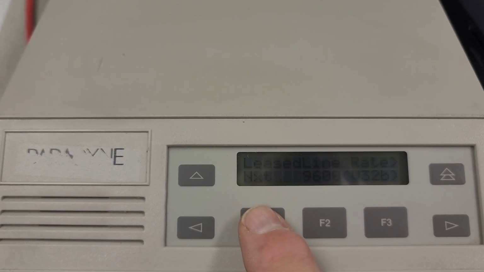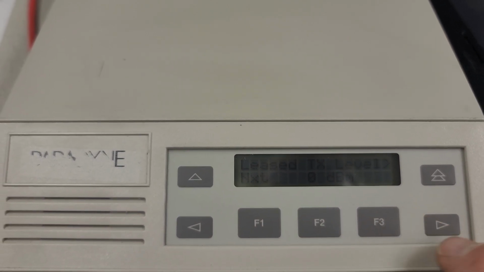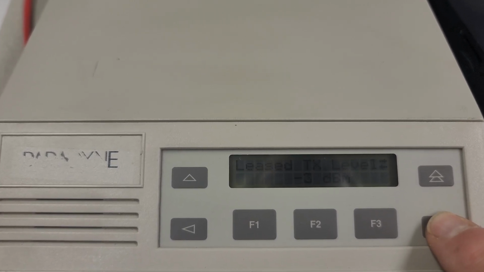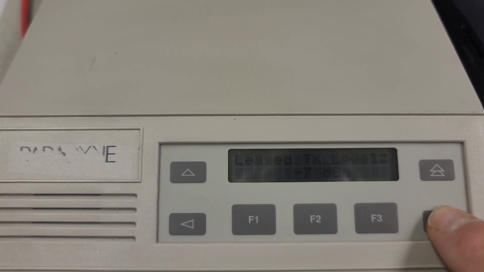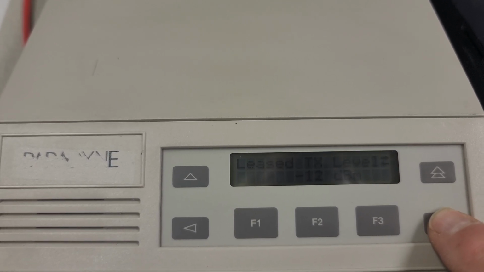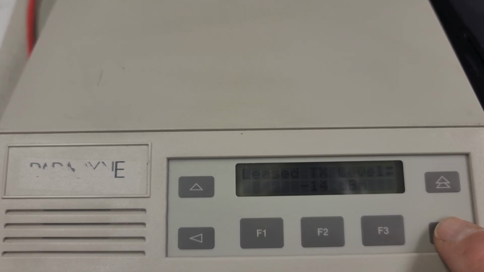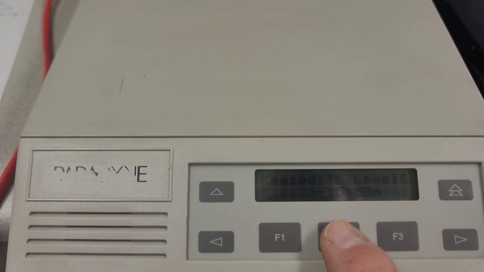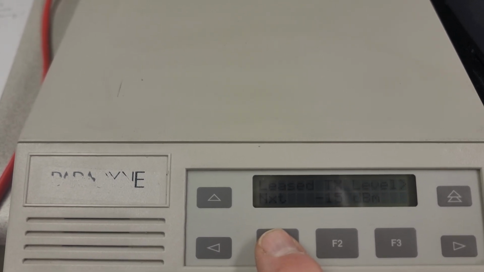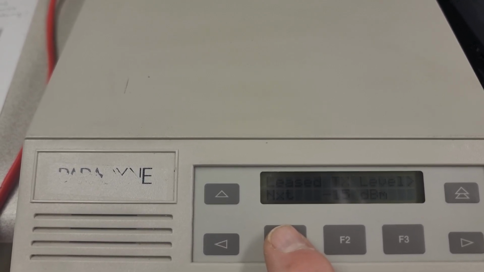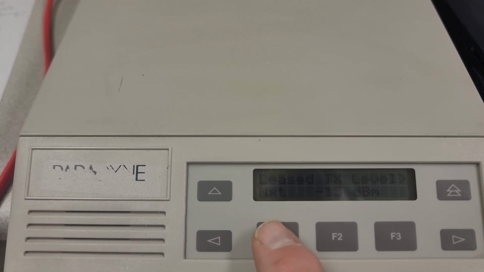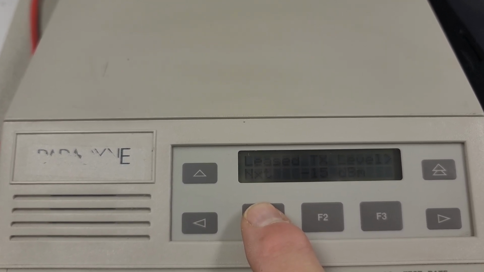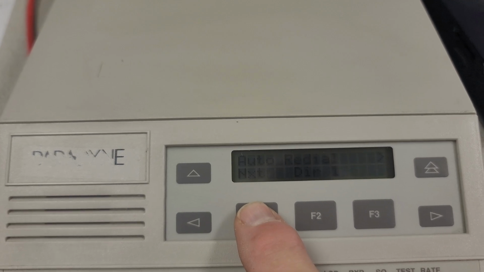So 2, 3, 4. Right now it's at 0 dBm. I'm going to right arrow, and that's 1, 2, 3, 4, 5, 6, 7, 8, 9, 10, 11, 12, 13, 14, 15. Once I get to 15, I'm going to press F2 to accept that. Our T1s have no loss, so we have to lower the line level to 15 to make these modems work. Press next until all the way to the end.